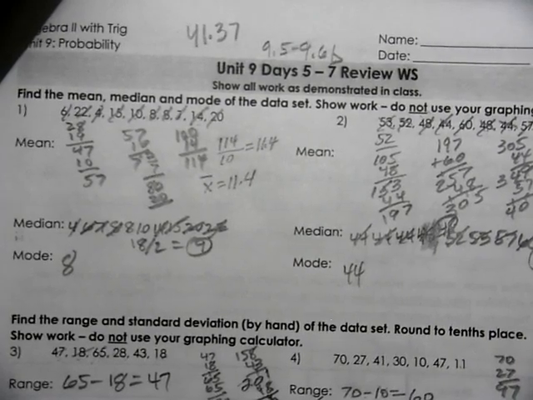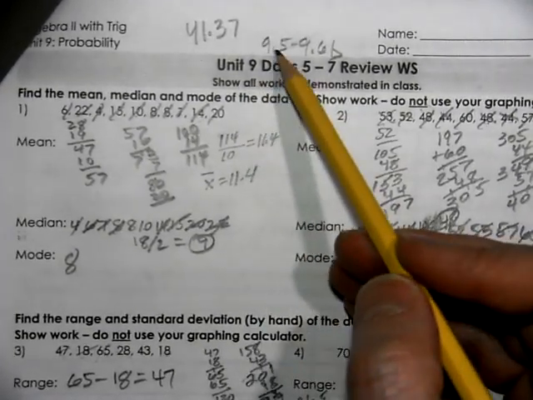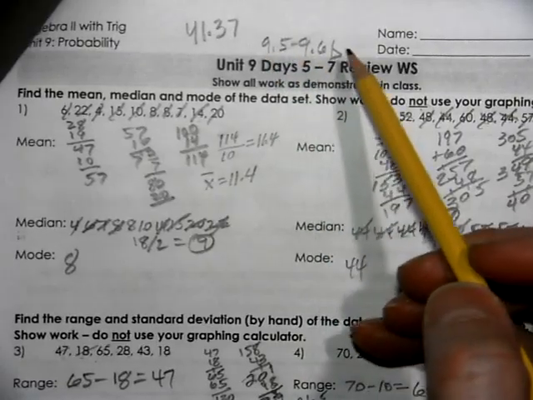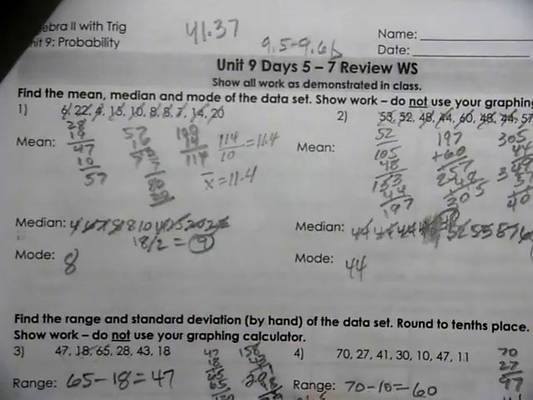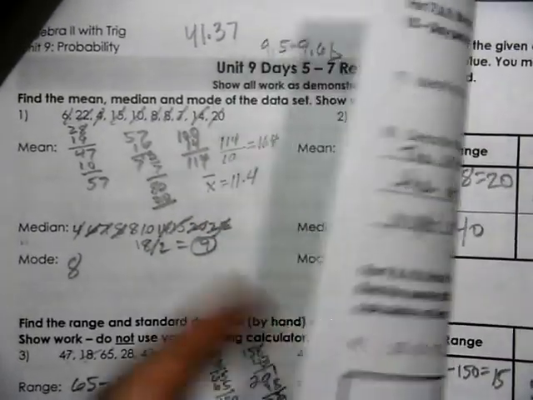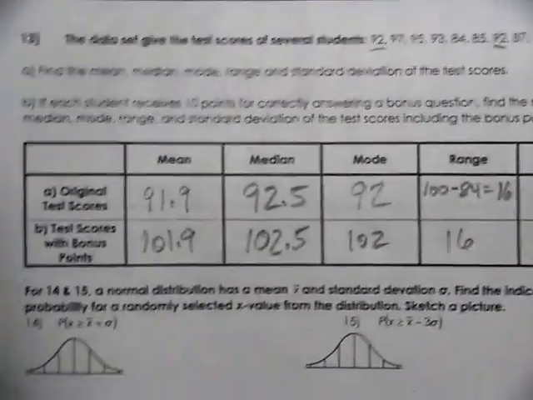This is Algebra 2 with Trig, working on Unit 9. This is the 9.5, 9.6b review. It took 41 minutes to do this mean, median, and mode. Crazy group of questions. But now we're moving on to the good stuff.